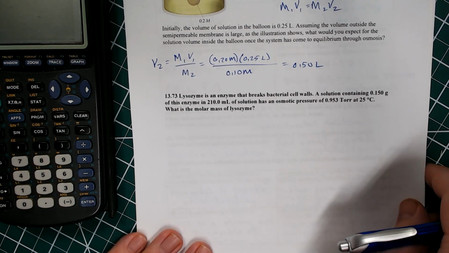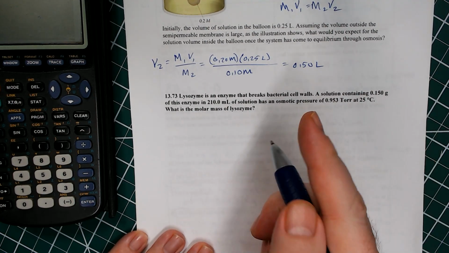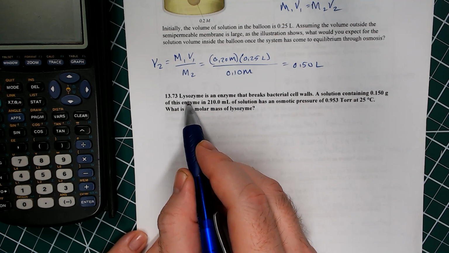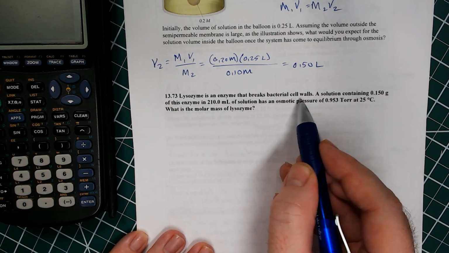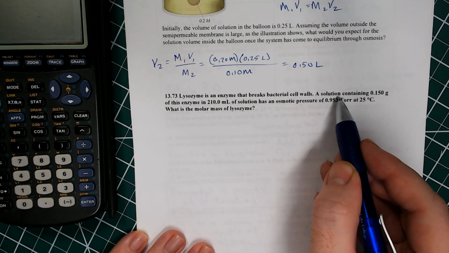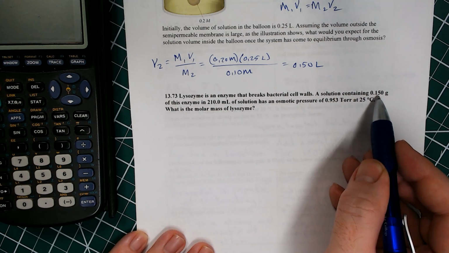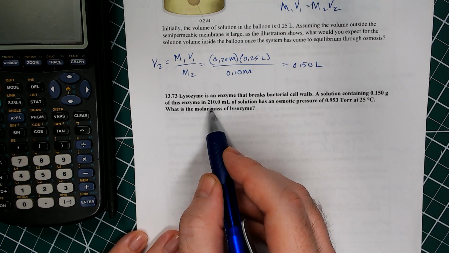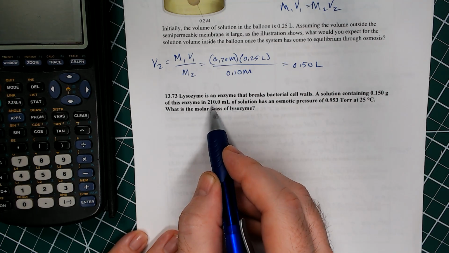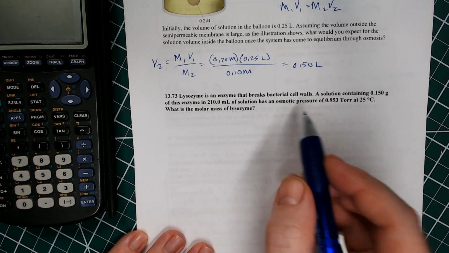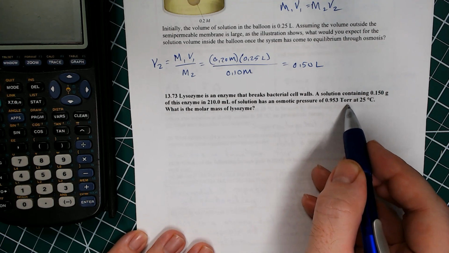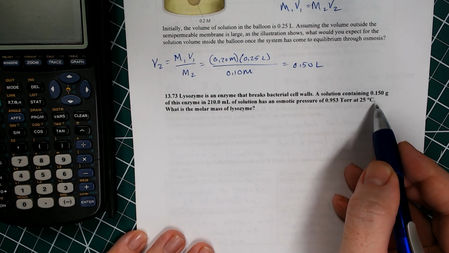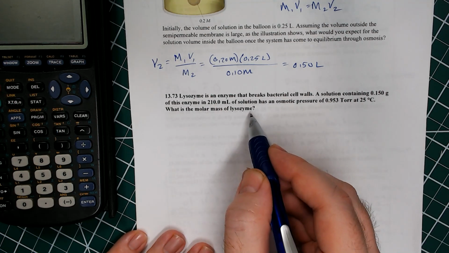Okay, so now here we've got lysozyme. It's an enzyme that breaks down bacterial cell walls. A solution containing 0.150 grams of this enzyme in 210 milliliters of solution has an osmotic pressure of 0.953 torr at 25 degrees Celsius. What is the molar mass?